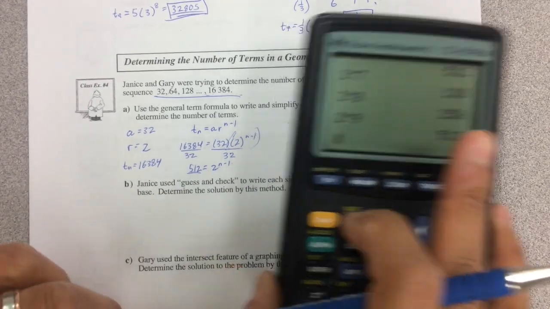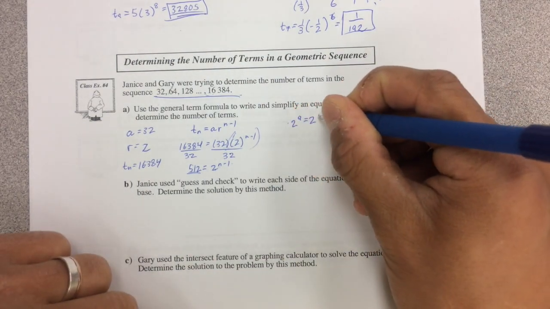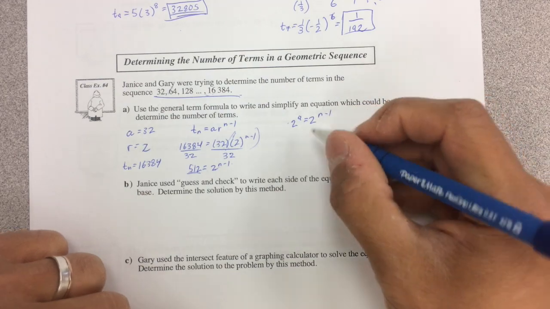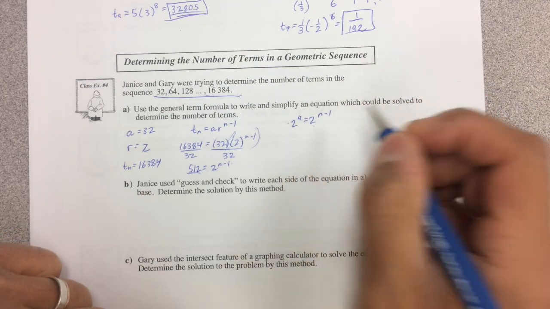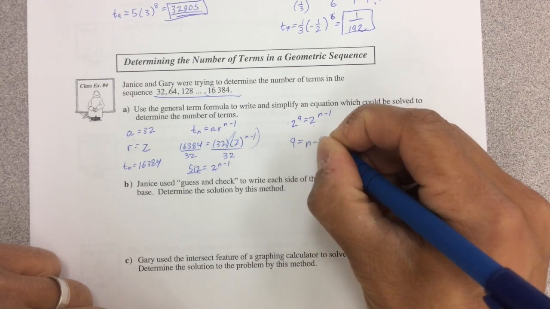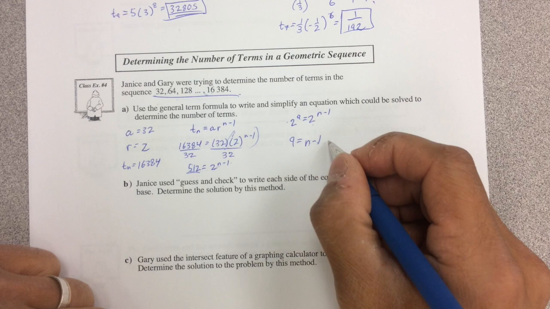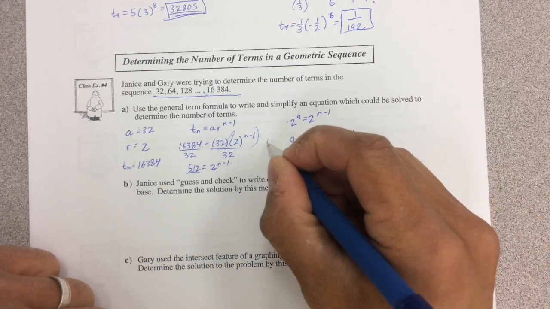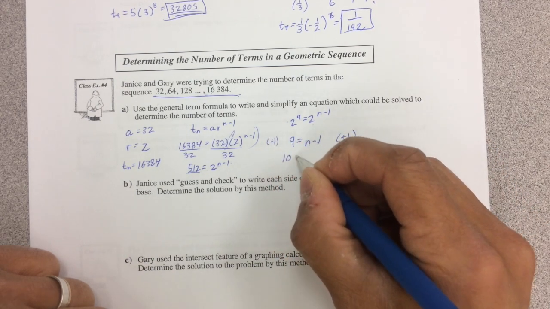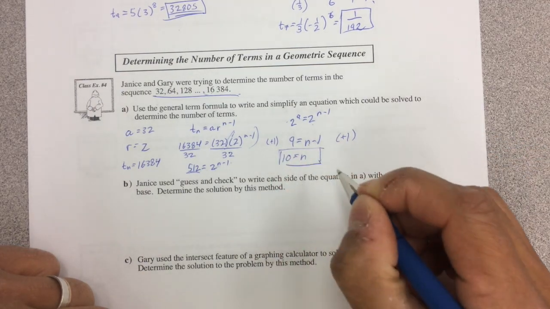So 2 to the power of 9 is equal to 2 to the n minus 1. And so now that I have similar bases, I can get rid of them using our exponent laws. 9 is equal to n minus 1. To solve for the value of n, I've got to add 1 to both sides. 10 is equal to n. So there are 10 terms.